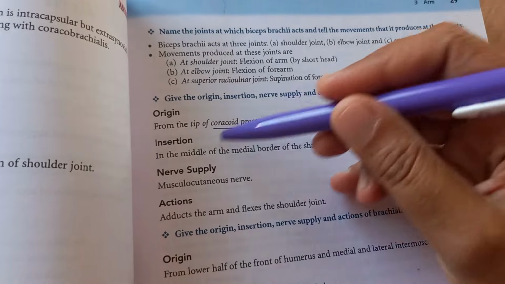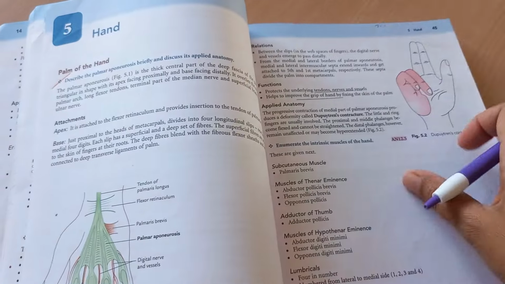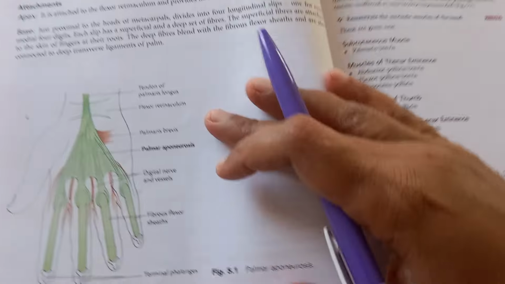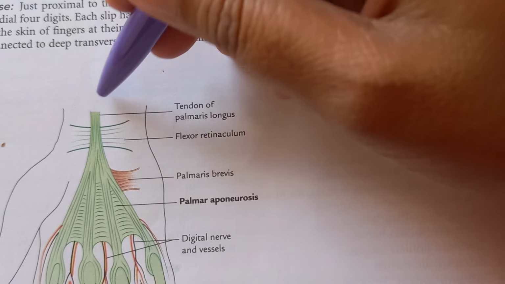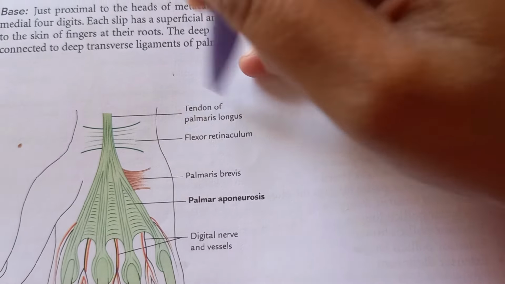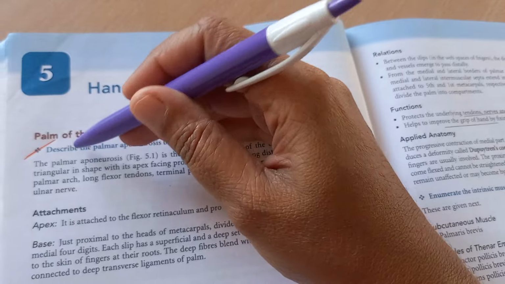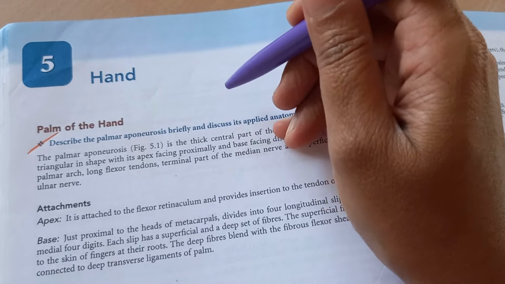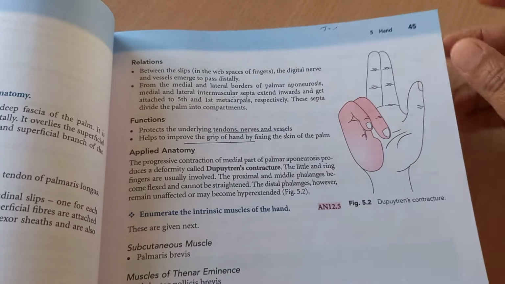So the origin of the muscle, the insertion, the nerve supply, actions of the muscle. In the hand, they are covering the aponeurosis, right? Palmar aponeurosis. Where is the palmar aponeurosis coming from? It is coming from the tendon of palmaris longus. That itself, when the tendon is flattened, becomes aponeurosis. So it is question answer type. Describe the palmar aponeurosis briefly and discuss its applied anatomy. So question answer type, looks like it will help.